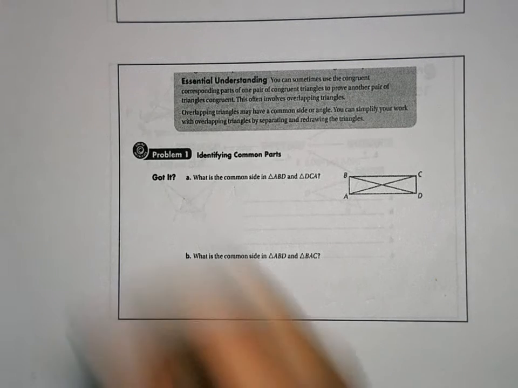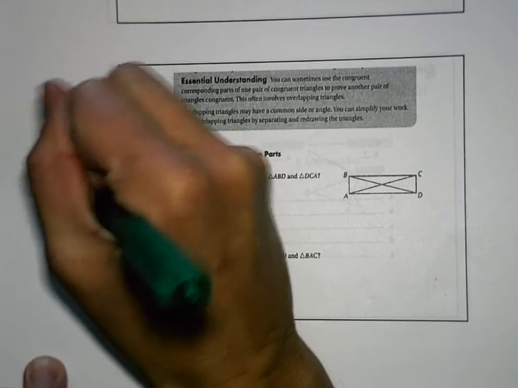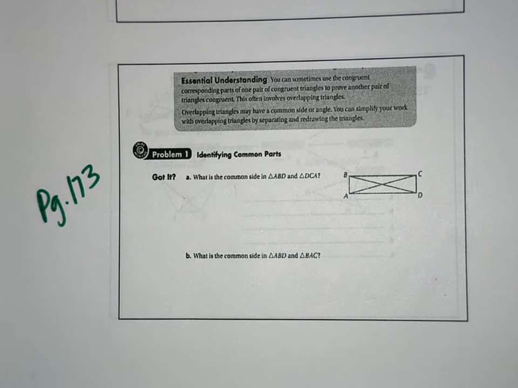You can sometimes use the congruent corresponding parts of one pair of congruent triangles to prove another pair of triangles congruent. This often involves overlapping triangles. Overlapping triangles may have a common side or angle. You can simplify your work with overlapping triangles by separating and redrawing the triangles.